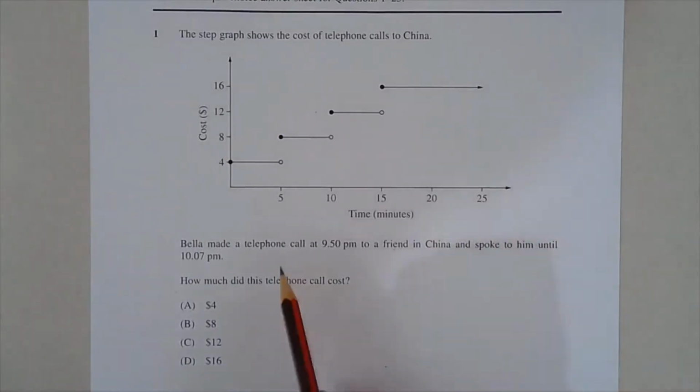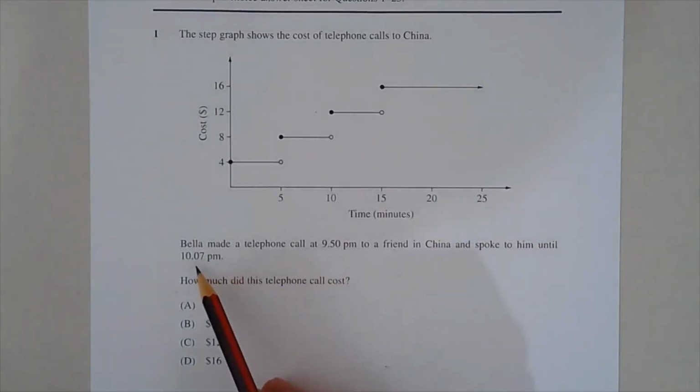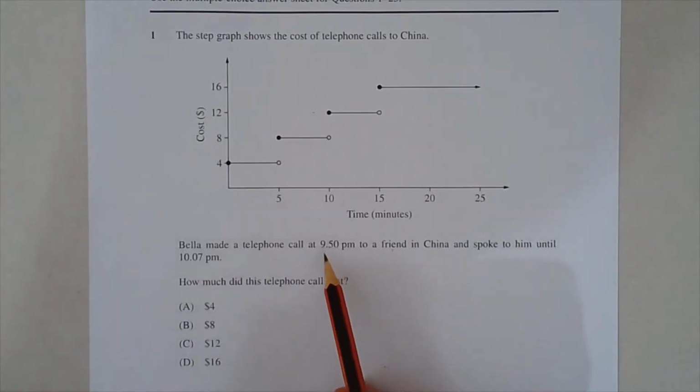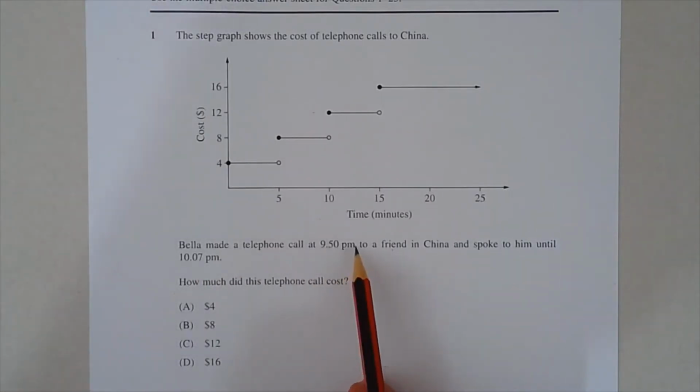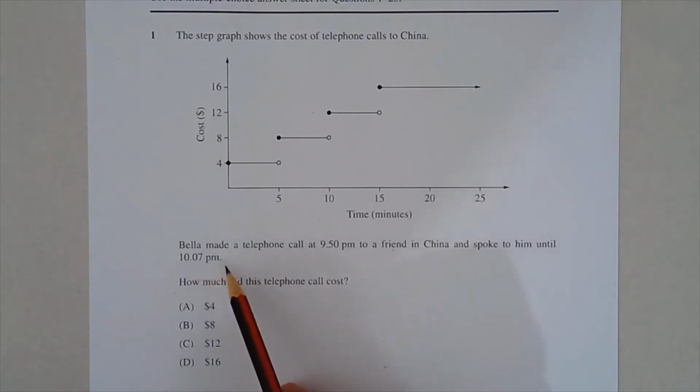So in this case, from 9:50 p.m. to 10:07 p.m., that's 17 minutes. And one easy way to work that out is 9:50 p.m. to 10 p.m. is 10 minutes. And from 10 p.m. to 10:07 p.m. is another 7 minutes. So again, that makes it 17 minutes.